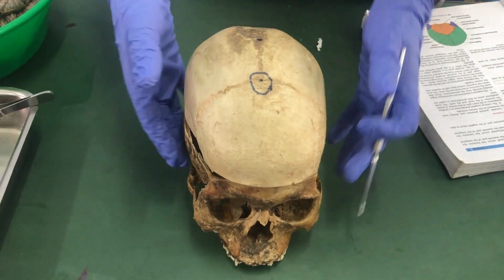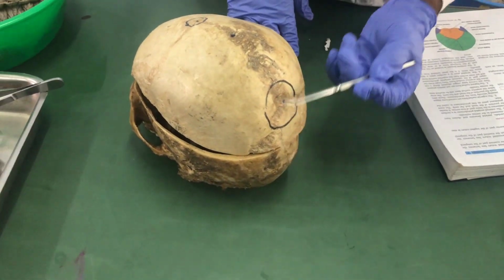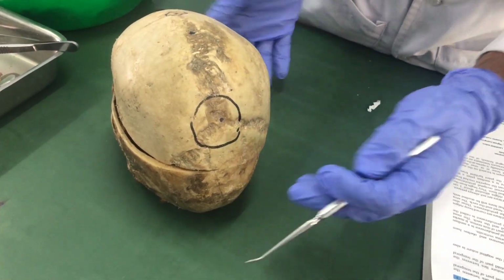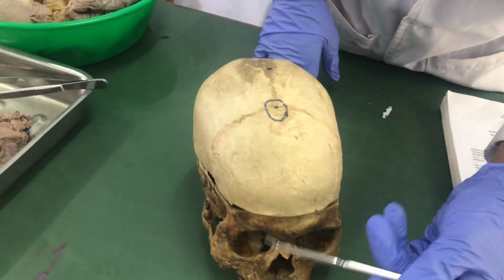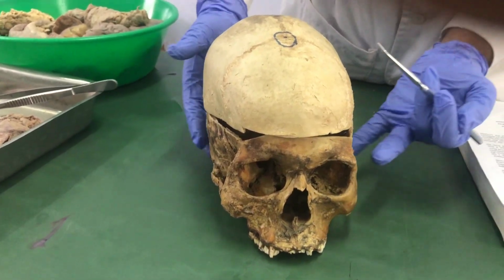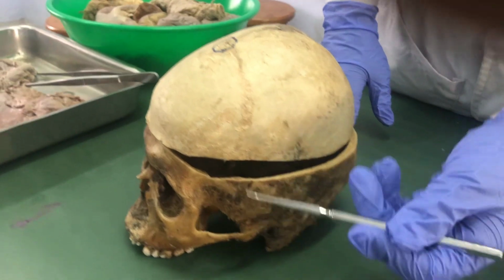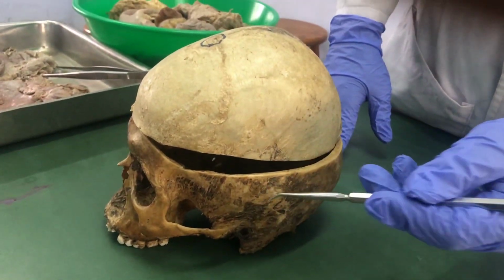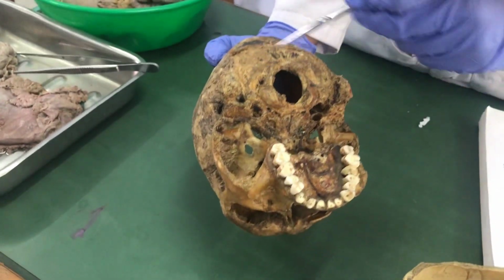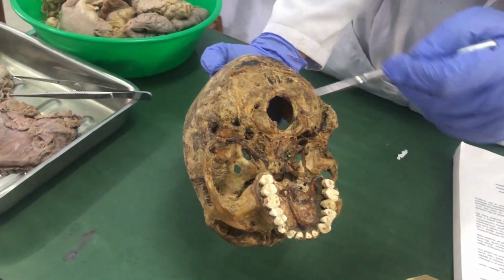The other view is posterior view, also called Norma Occipitalis. Another view is anterior view. This is called Norma Frontalis. The lateral view is called Norma Lateralis. And this is inferior view, called Norma Basilaris.